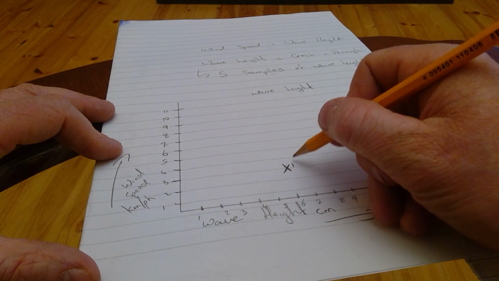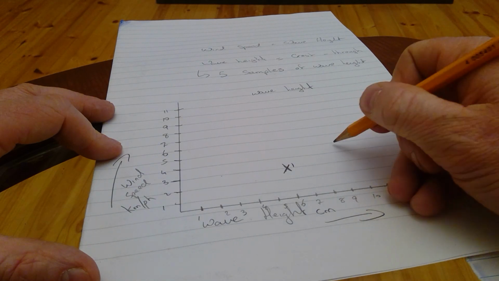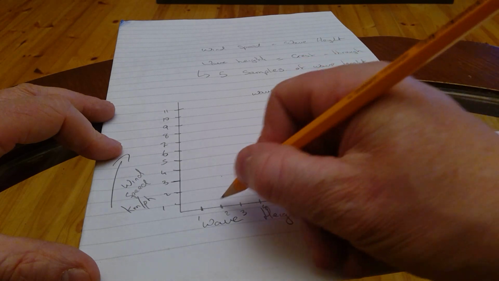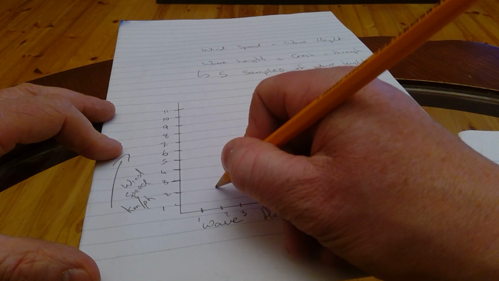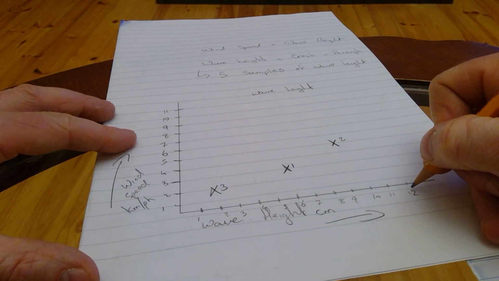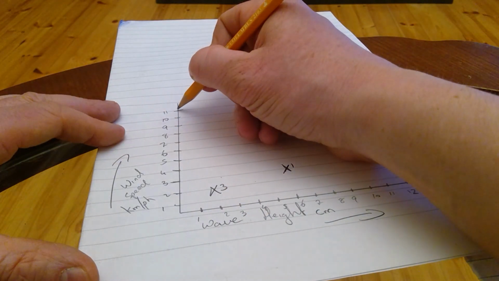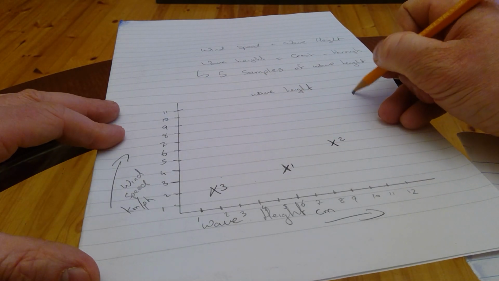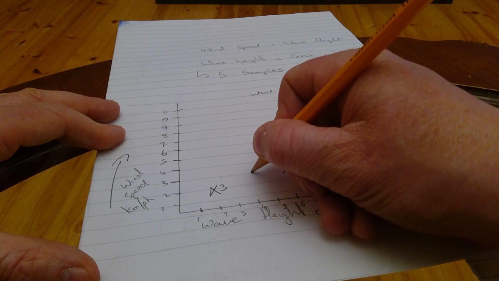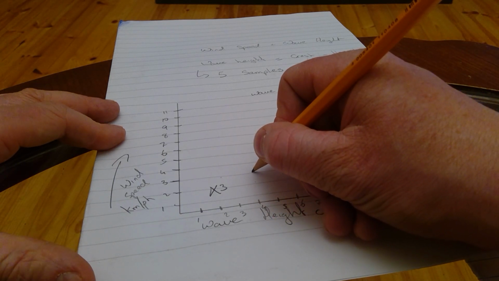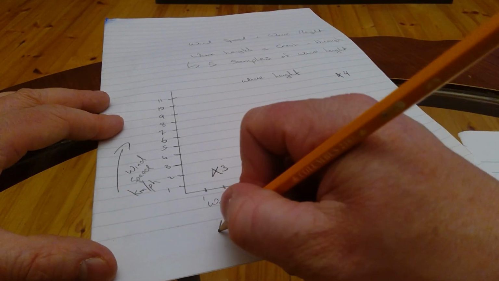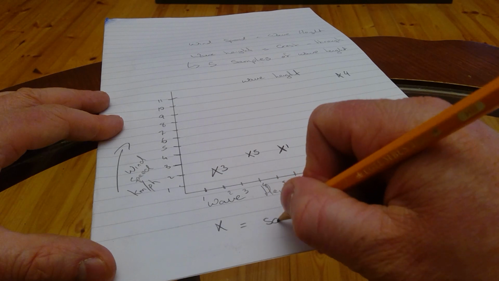Then for the next sample, the wind was blowing a bit faster, so it was up here, maybe 5, so X2. Then maybe it was blowing a bit slowly for the next one, so we'll go X3. It started to blow even faster, and the wave got even taller. X4. And then maybe again it started blowing very, very softly, and the wave height wasn't very high. Here's X5. There are my 5 samples. X equals sample.